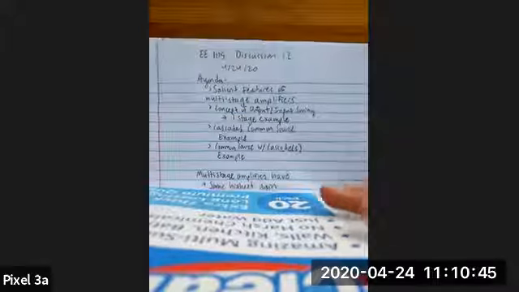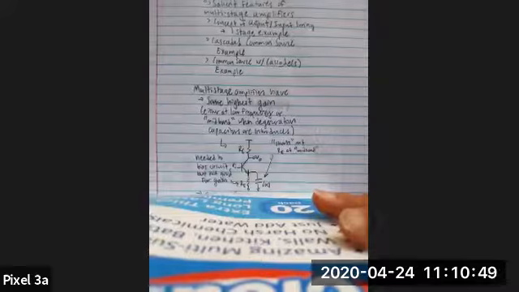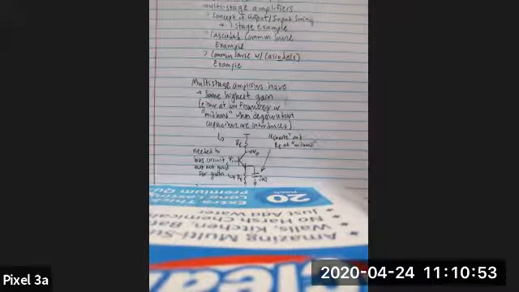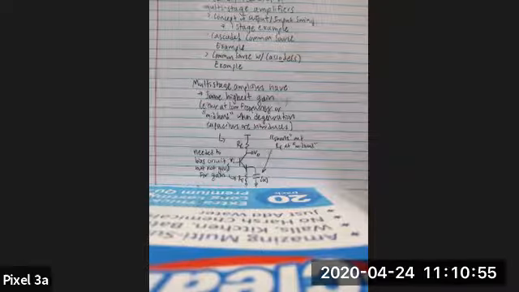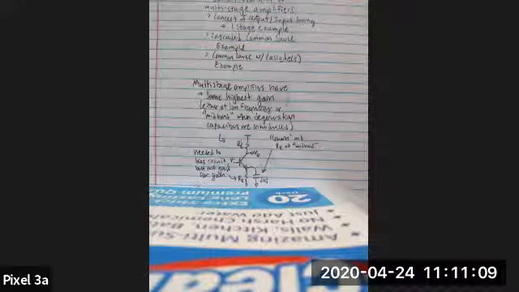The first salient feature of multi-stage amplifiers is the gain. We've seen single-stage amplifiers that have a gain, and then they will have some frequency response, but we haven't spent too much time analyzing that yet.